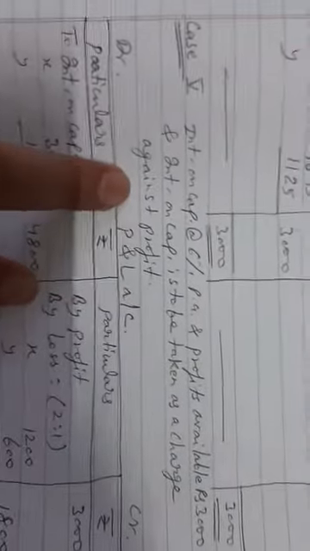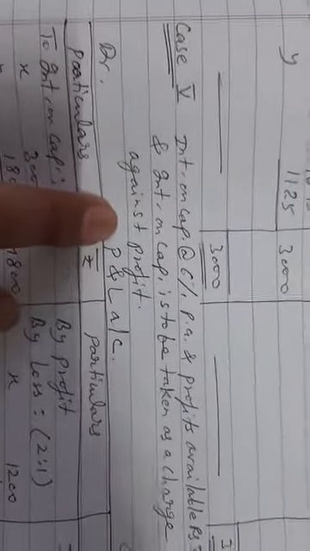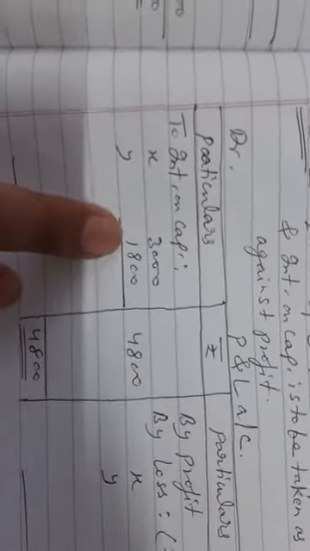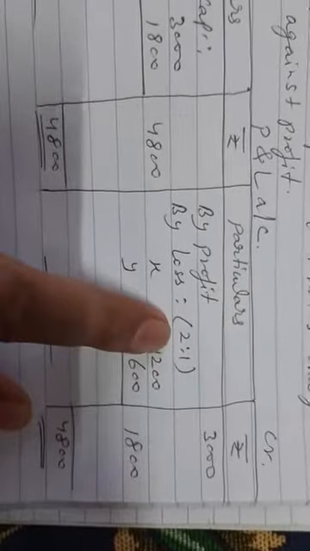Then case number 5. Interest on capital at the rate of 6% per annum and profit available is rupees 3,000. And interest on capital is to be taken as a charge against the profit. Irrespective of the profit or loss the firm is suffering, it is to be provided. So in such a case, first of all, the profit is to be put on the credit side by P&L account 3,000. And then interest on capital is to be provided: to interest on capital X rupees 3,000 and Y rupees 1,800, as we have calculated already, total rupees 4,800. So there will be a loss of rupees 1,800, which is to be shared between the partners in their profit sharing ratio, that is 2:1. For X it will be 1,200 and for Y it will be 600. That's all.